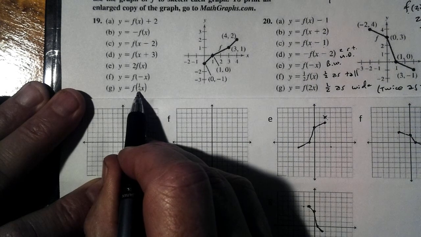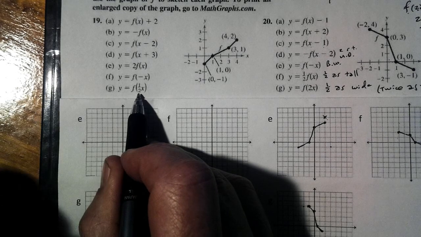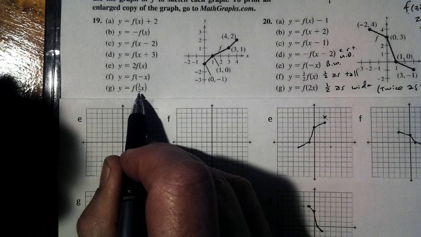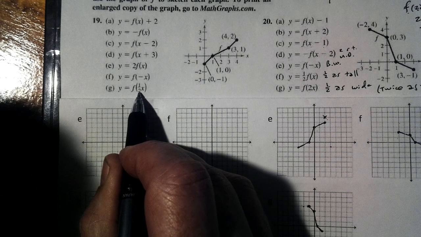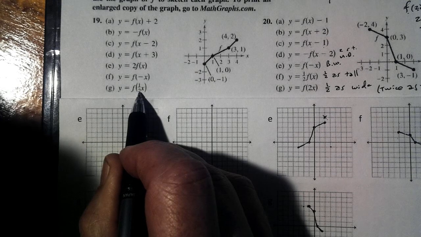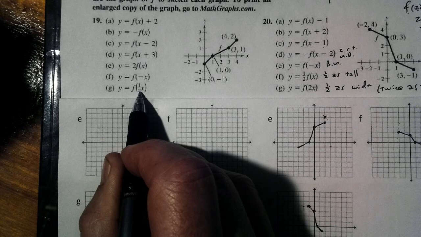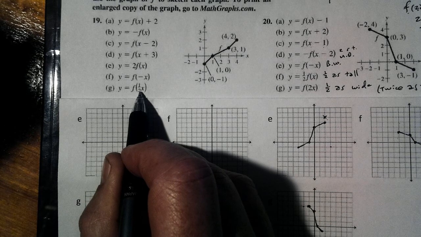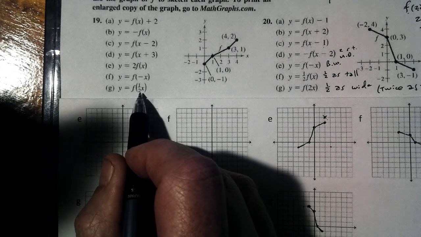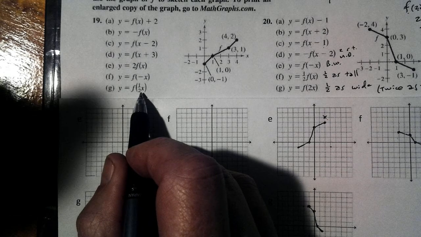We'll make this half as wide. It's not. It's half as fast. If it normally takes me 6 days to do something and it's half as fast, it doesn't take 3 days to happen. That's twice as fast. It takes 12 days to happen. Half as fast, twice as wide.